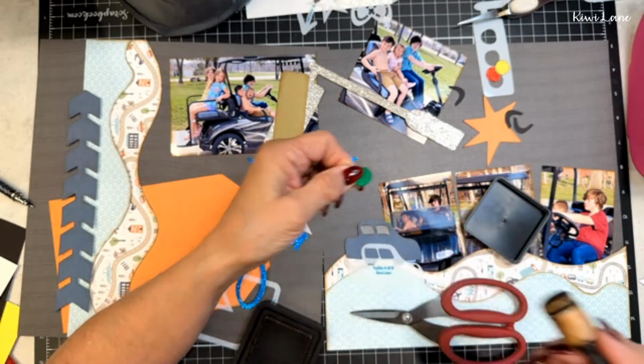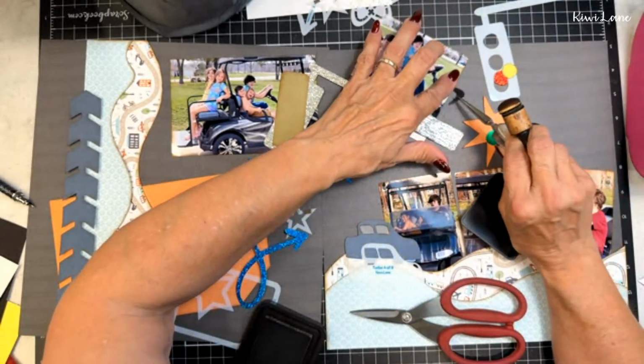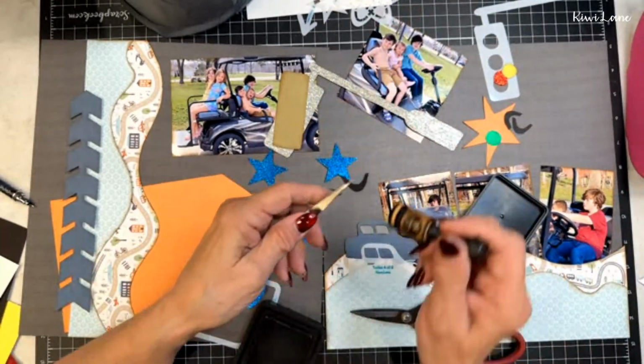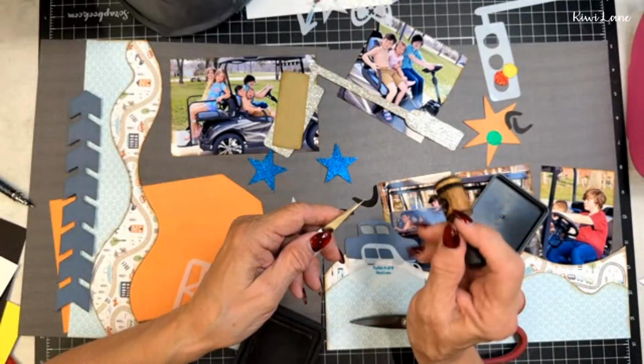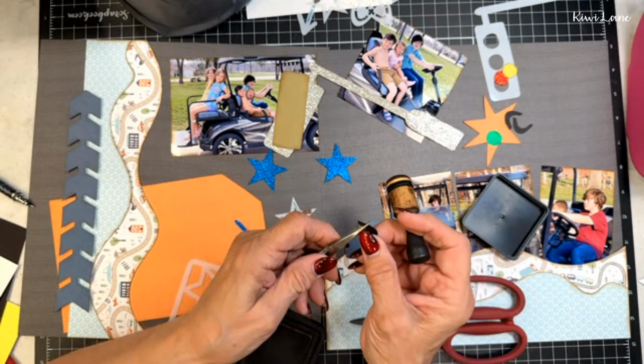Okay. Now, to do these little pieces, I am going to ink them, but I'm going to use my tweezers. So if you got little pieces, yes, black ink does come off on that, so you can see it.